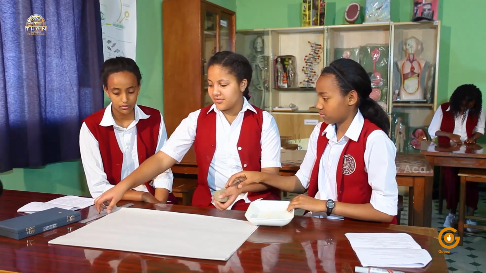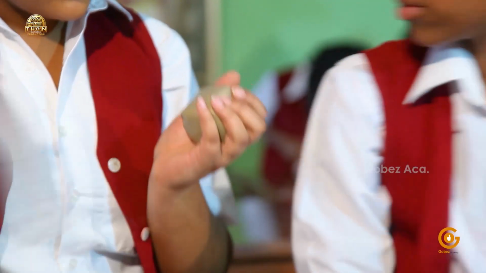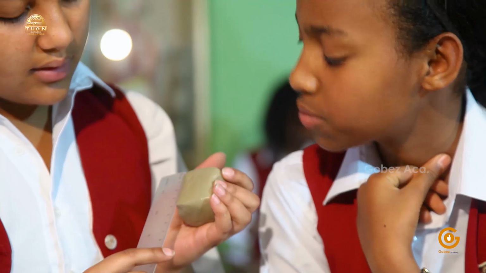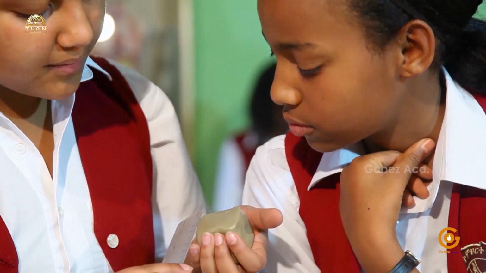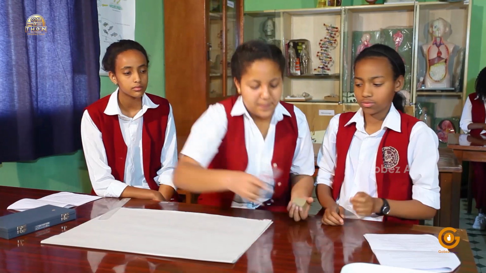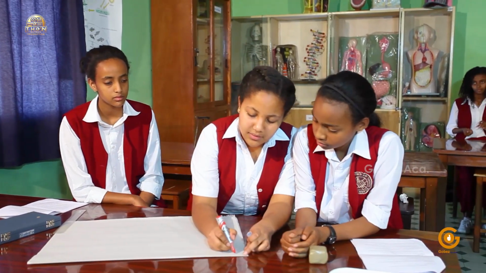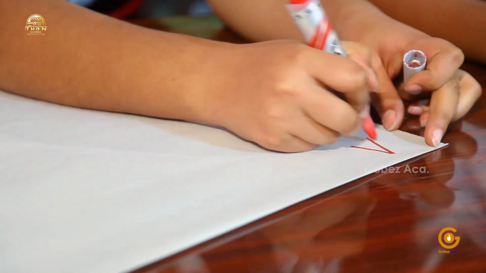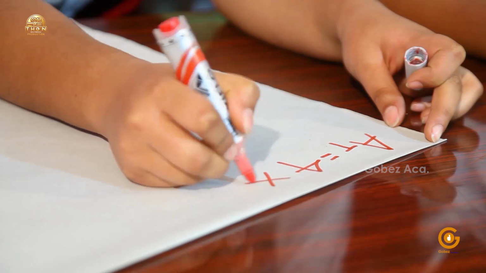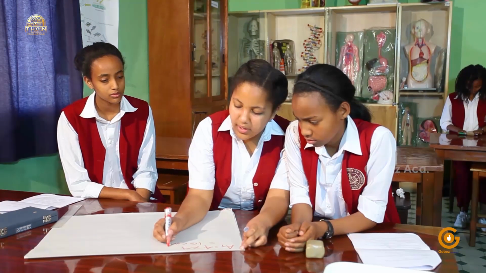So to calculate the surface area of one side, which is 4 centimeters multiplied by 4 centimeters, the total surface area equals 4 times 4, which is 16 centimeters squared.